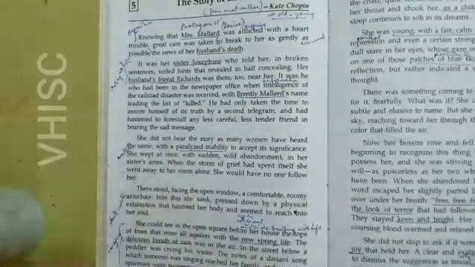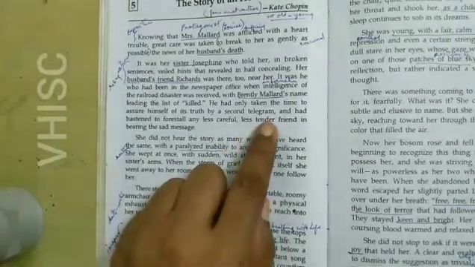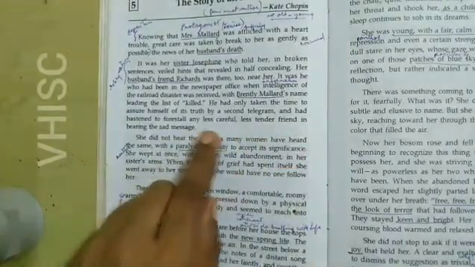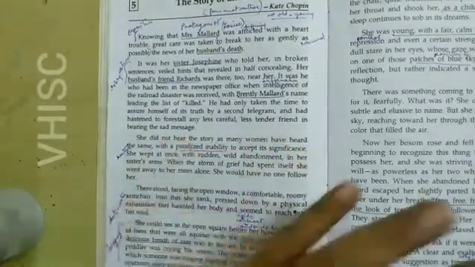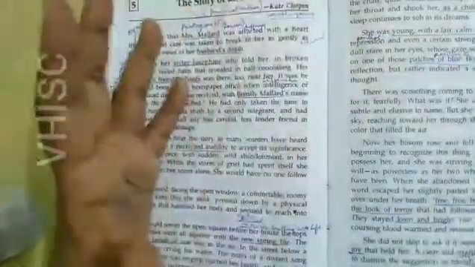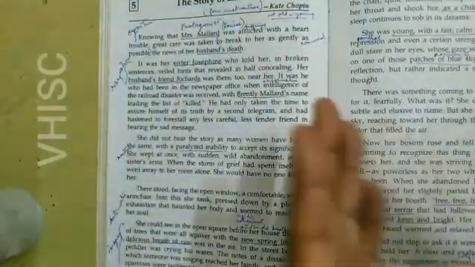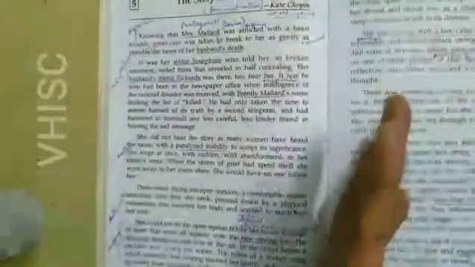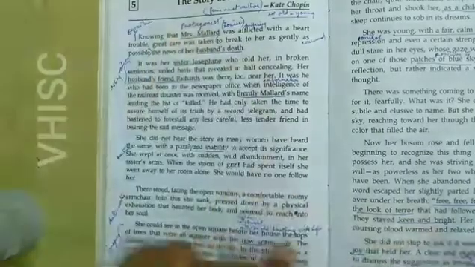He had only taken the time to assure himself of its truth by a second telegram and had hastened to forestall any less careful, less tender friend in bearing the sad message. He didn't want somebody else to come suddenly and tell Mrs. Mallard that her husband is dead and then create any trouble there or something bad happening to Mrs. Mallard. Now here you take down the next question.